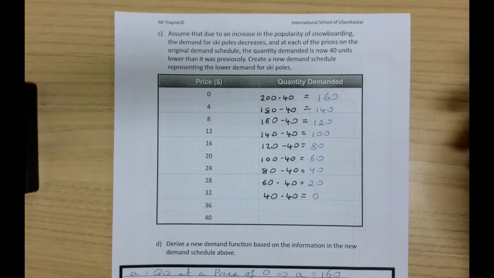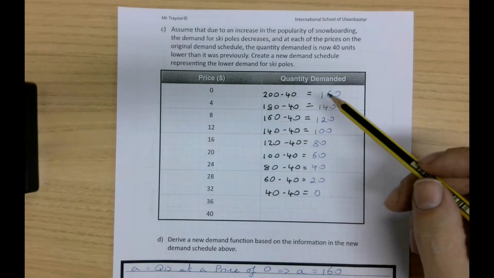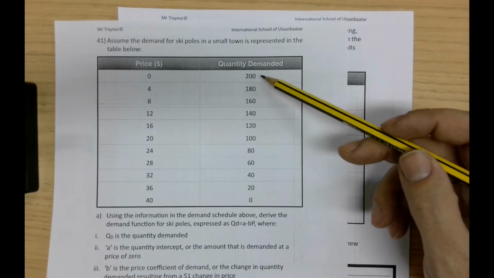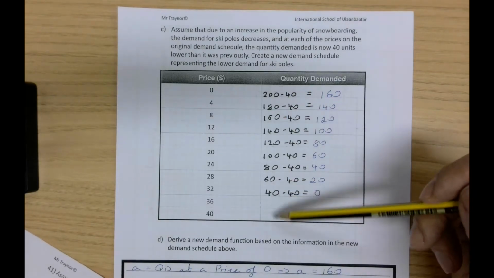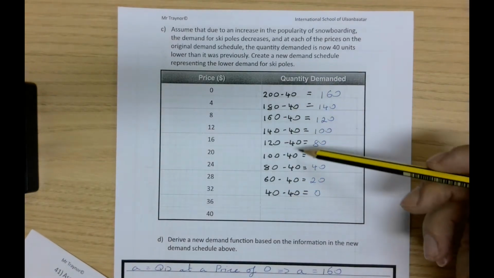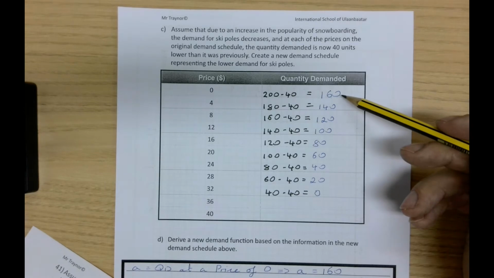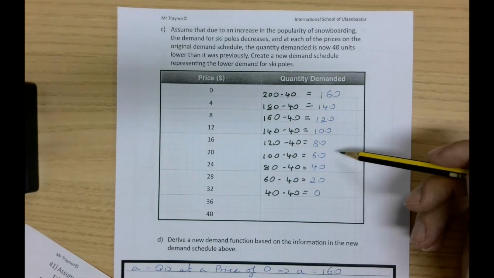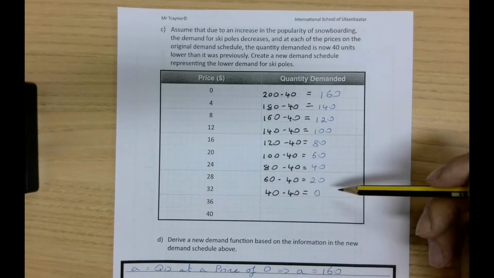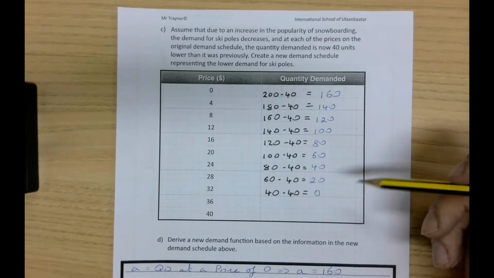Create a new demand schedule. So what I did was, I took each of these and wrote them all down, as you can see, up till I stopped here for a reason. And I took 40 away from all of them. So we've got 160, 140, 120, 180, 60, 40, 20, and 0. That's what I've done now.